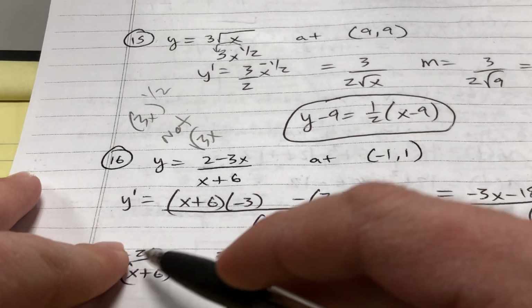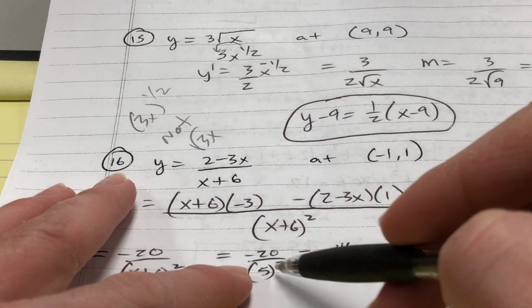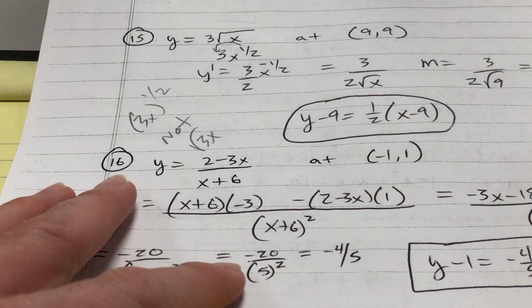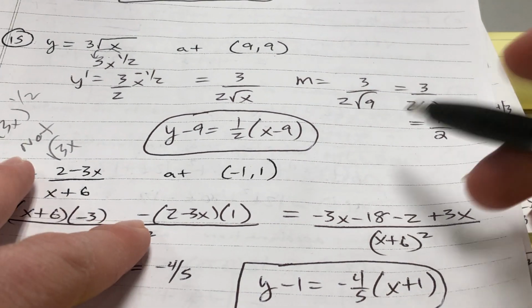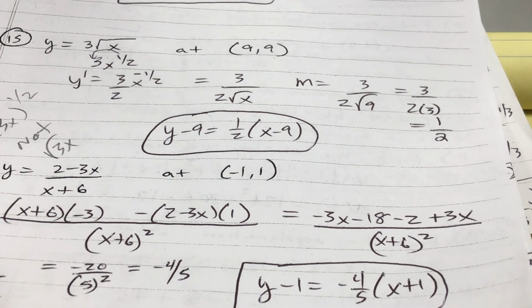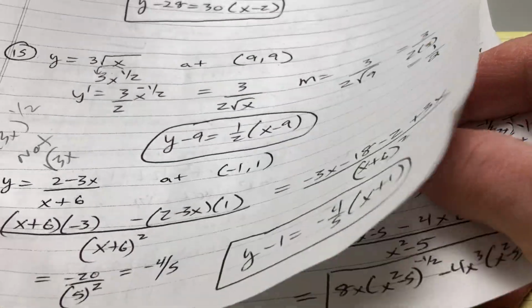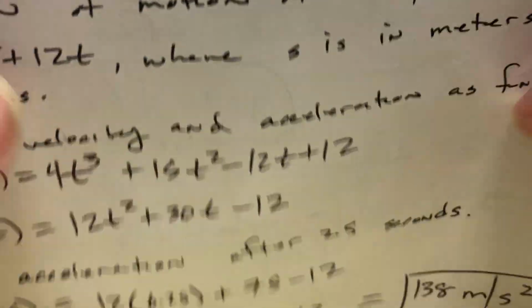That's the general derivative here. Then I'm going to plug negative 1 in for x. Negative 1 plus 6 is 5. 5 squared is 25. Negative 20 over 25 is negative 4/5. That is what my slope is. Y minus the y value is equal to the slope times x minus a negative 1, which is x plus 1. Those are 4 for us to look at there. Those are pretty good. We might add a few more, we can always practice more, but those we should handle pretty well. Using our skills and taking derivatives from chapter 3, we should handle those.